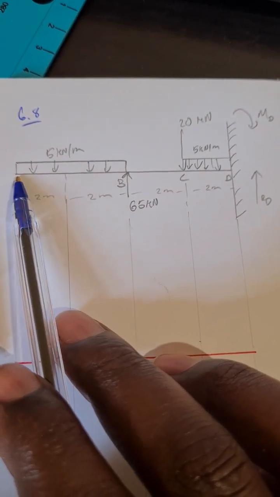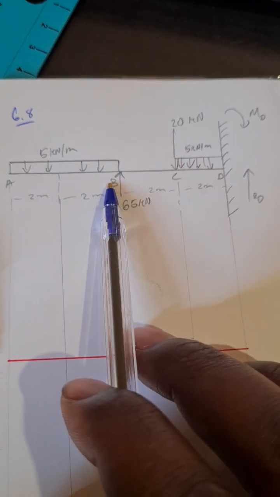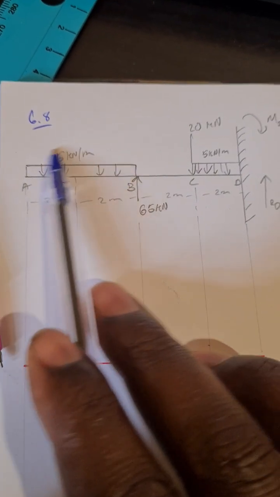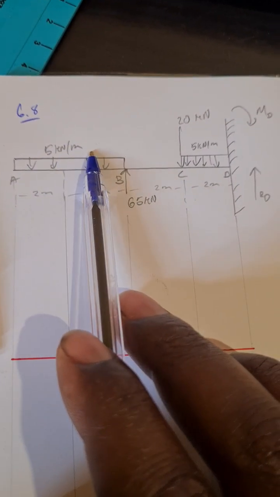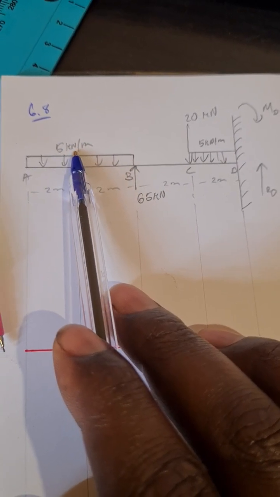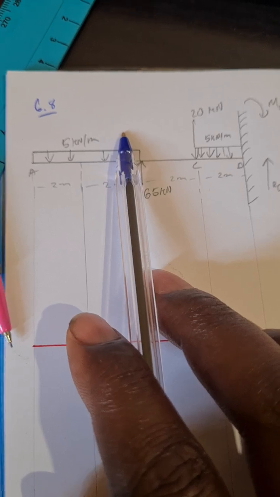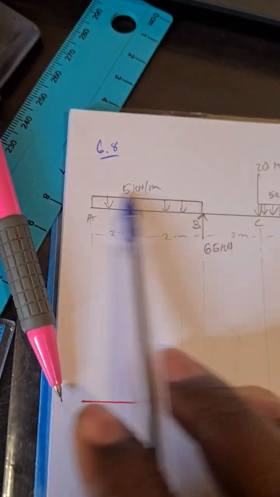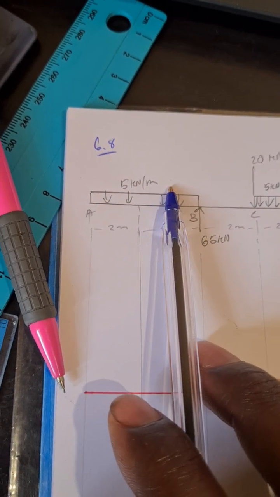So the UDL starts at A and ends at B, right? Remember, UDL is in kilonewton per meter, so we need to convert this into a force. How do we convert? We just multiply by meters. So whatever distance, we multiply it.